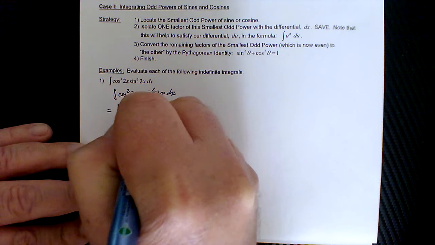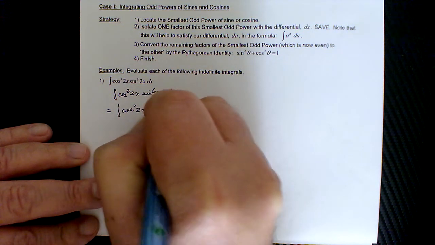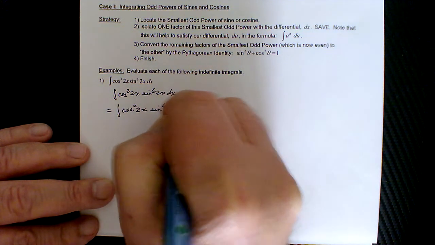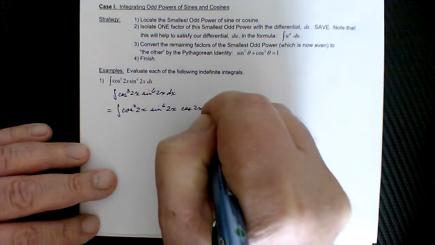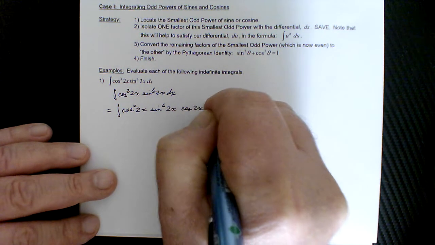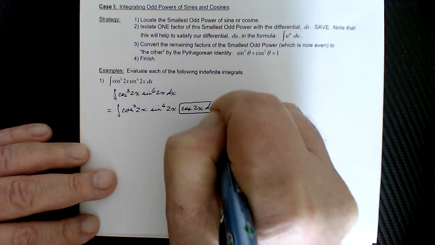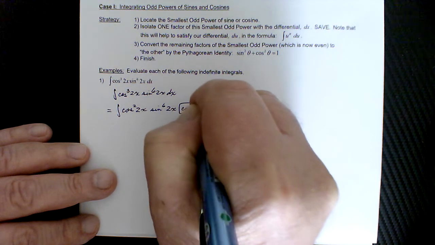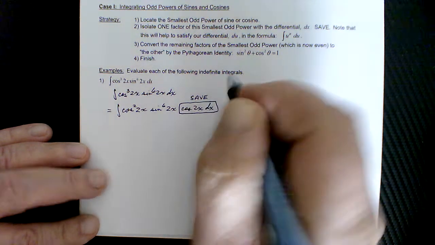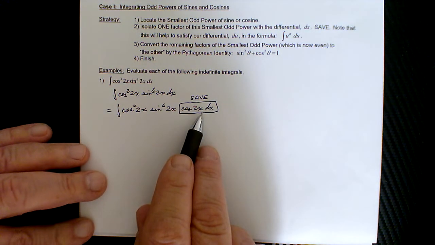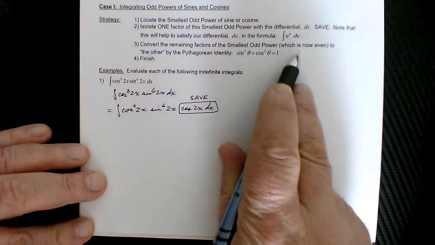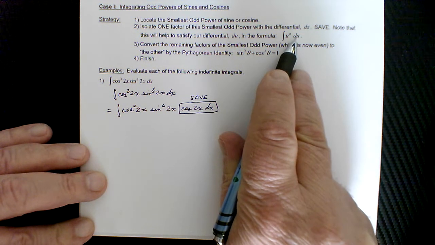We're left with cosine squared of 2x. We'll recopy the sine to the 6th of 2x. And that factor of cosine 2x that we borrowed, we'll push over with the differential dx. Maybe even go so far as to box it off and write the word save if you like. Because again, the intent is for this cosine now to satisfy the du in the formula for the integral of u to the n with respect to u.